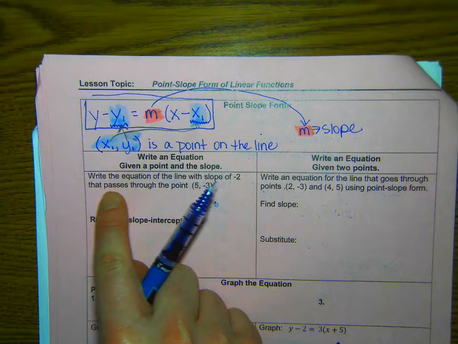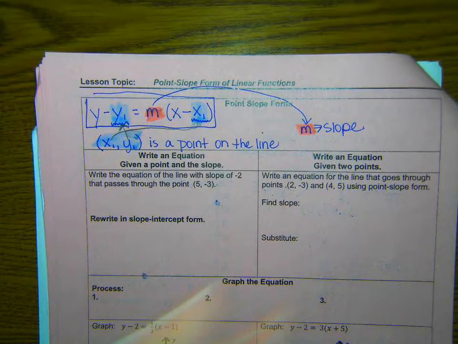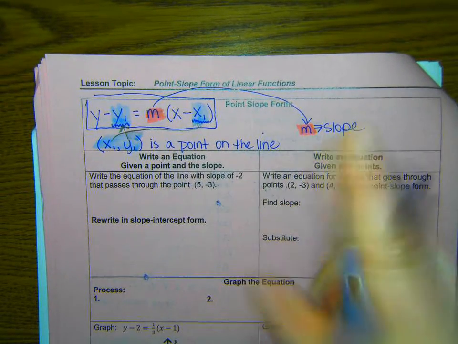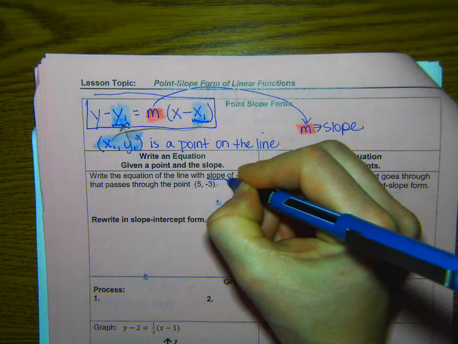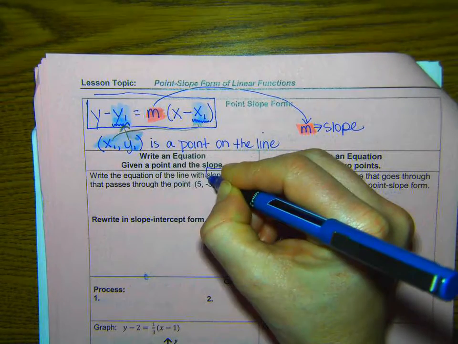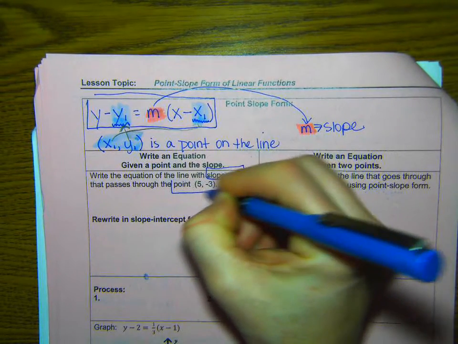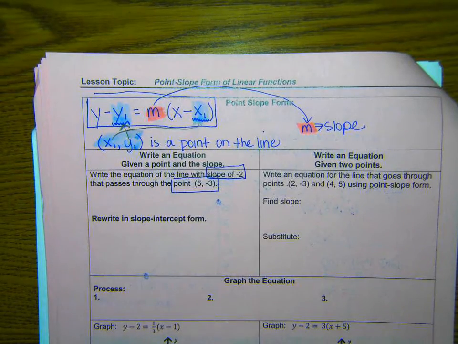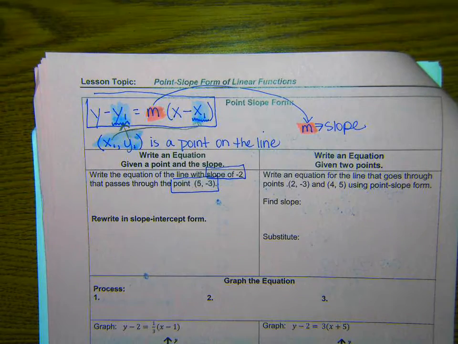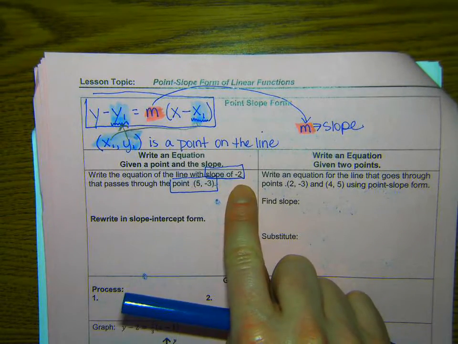Okay. So here's how it works then. Let's say I actually give you the point and I give you the slope. So I said write the equation of a line with slope of -2 and a point of 5, 3.